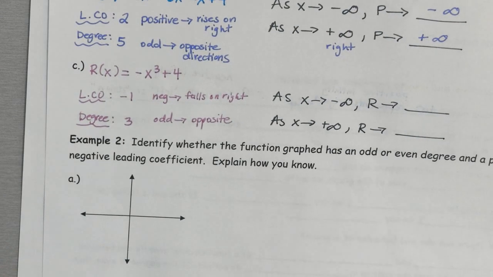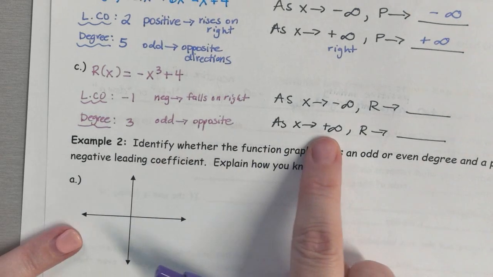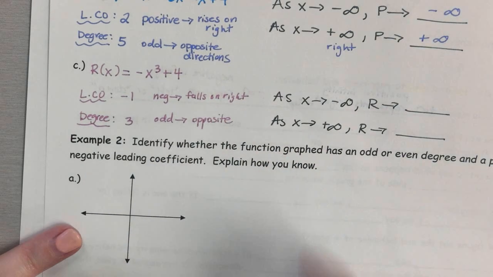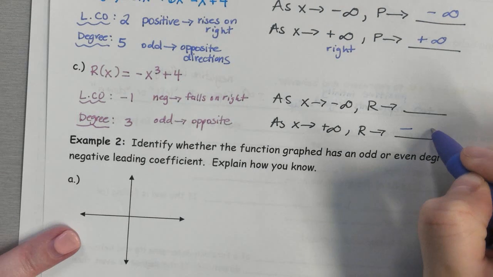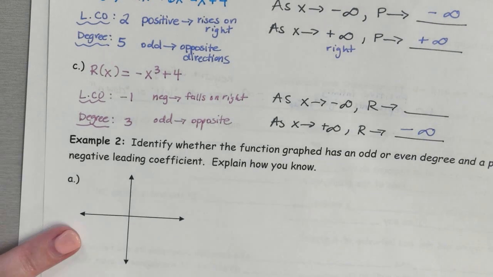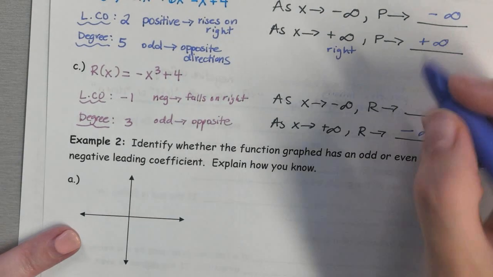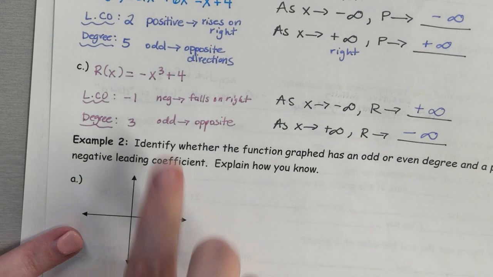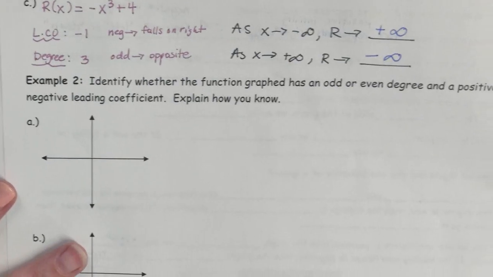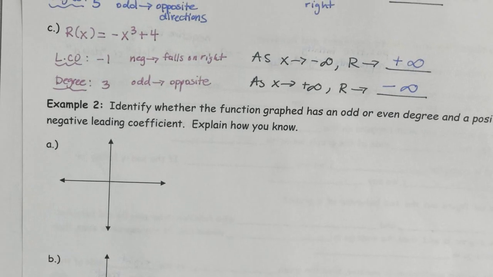Okay, so again, I like to do the plus side first, the positive. So if it falls on the right, this is going to be negative. And then, Molly, what's going to happen on this side? Yeah, has to be the opposite, okay, because it's odd. All right, questions for me on that?